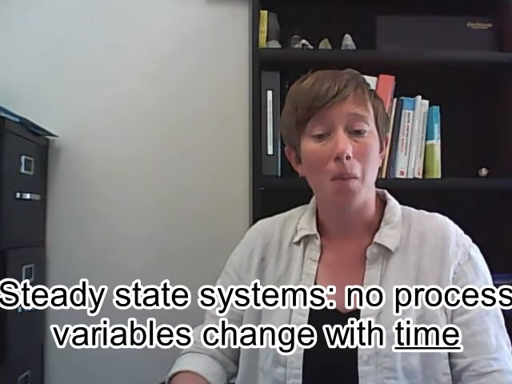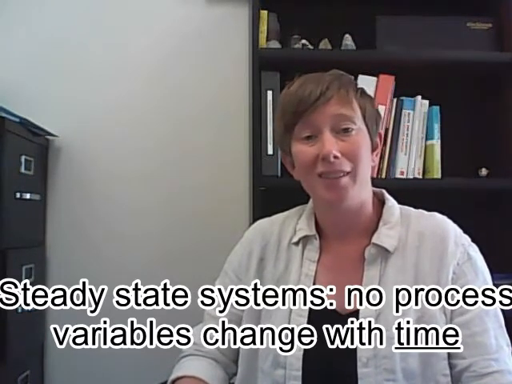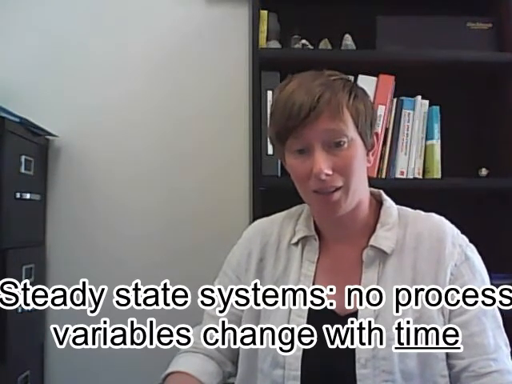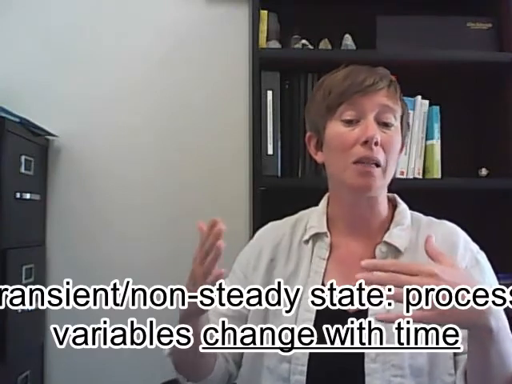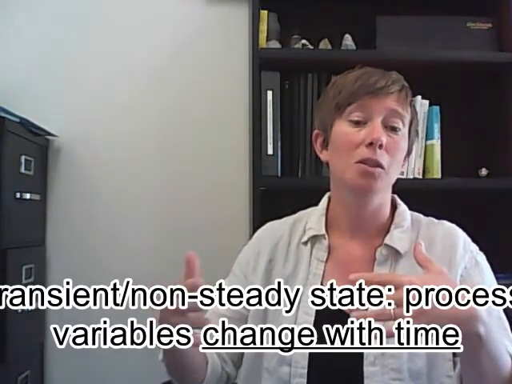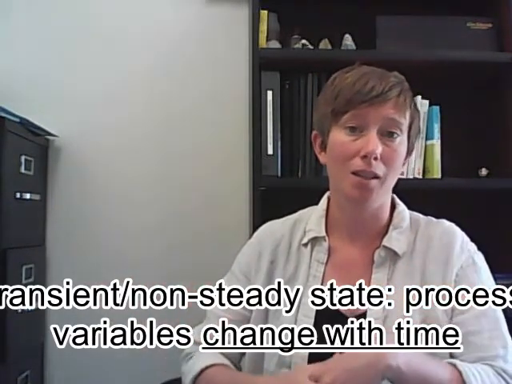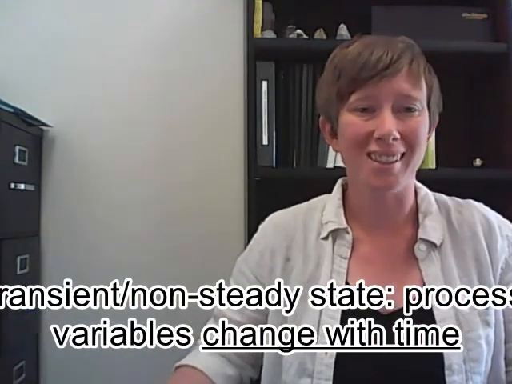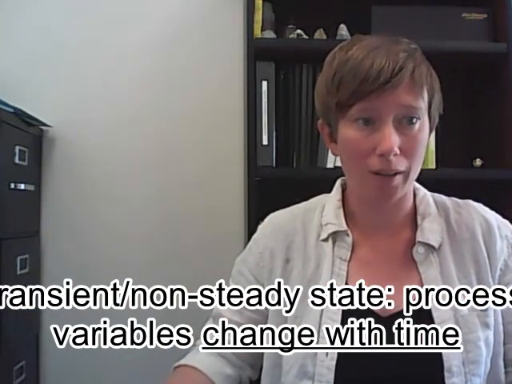If we go back to the microwave example, it's definitely a transient system. Over our time of interest, our time of interest is while the microwave is heating the water. During that time, the temperature of water is going to be increasing, so the system is transient or non-steady state. Let's look at each one of the systems we encountered during our walk and the processes that occur within them.